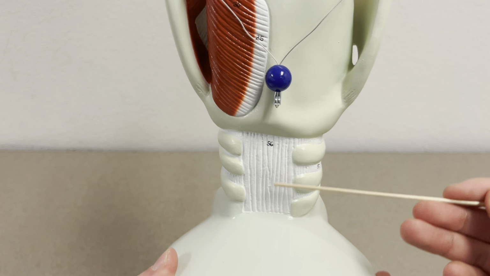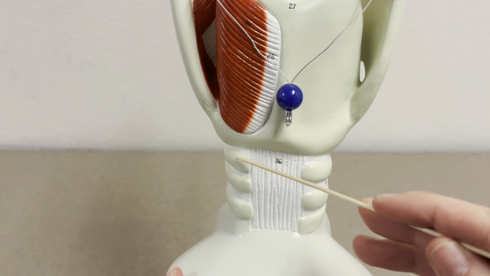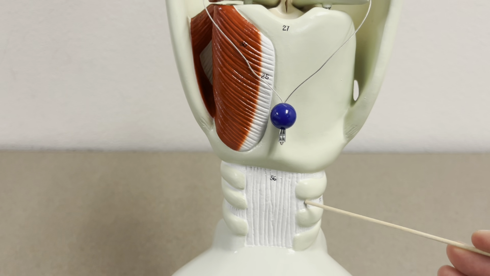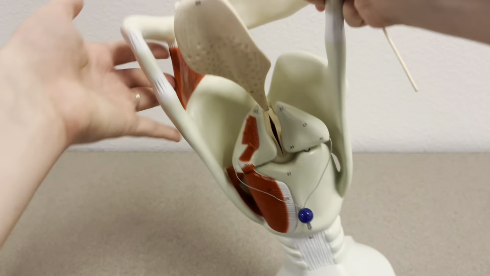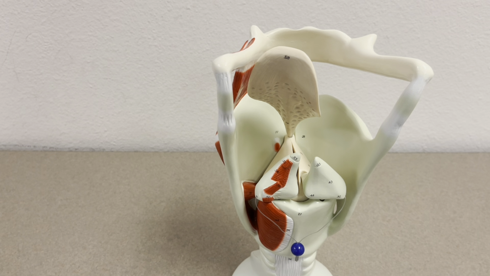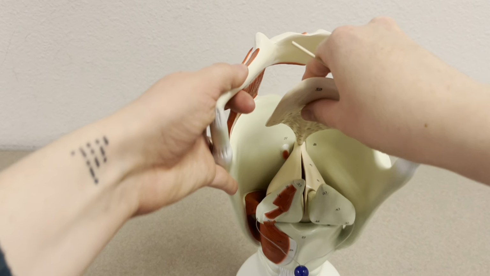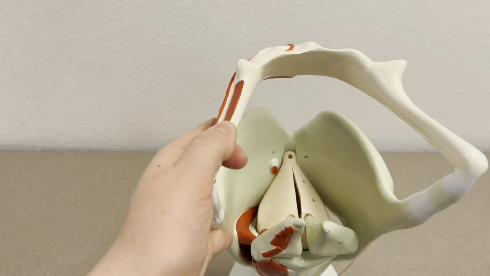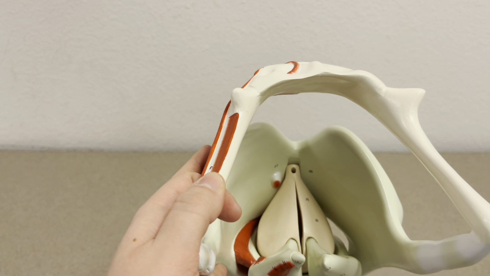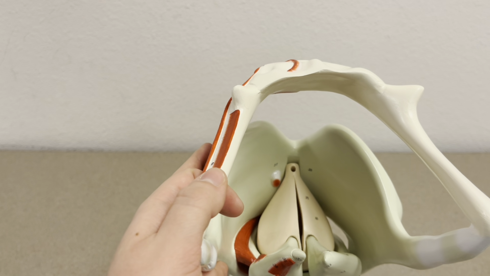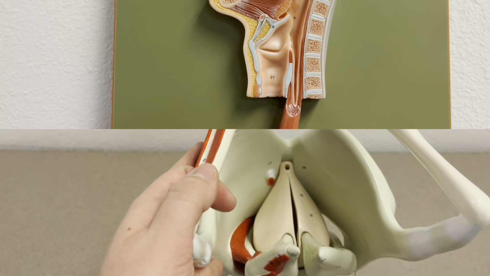We have another view of our trachea, and we can see that our tracheal cartilage does not go all the way around, but is rather more like a C shape. One last thing to mention, taking the epiglottis out for better visibility, this right here is going to be known as true vocal cords or the vocal folds.